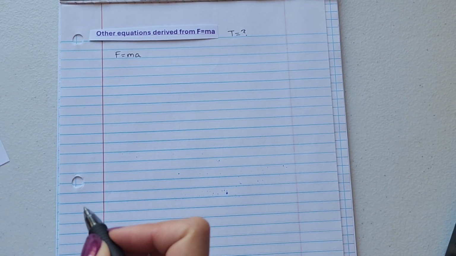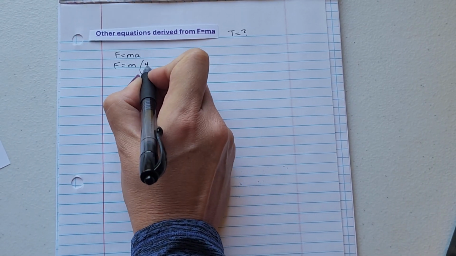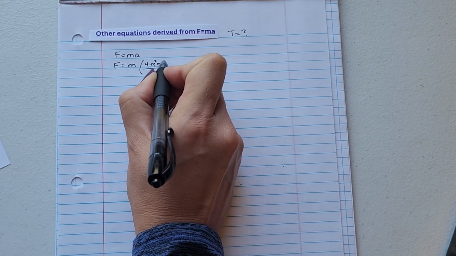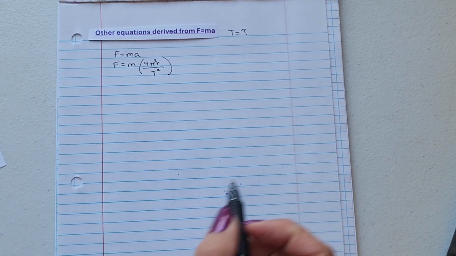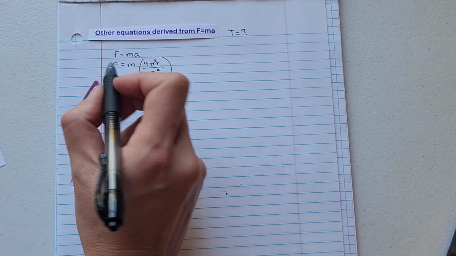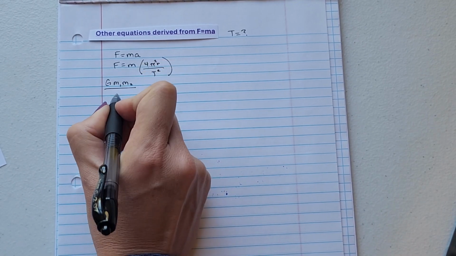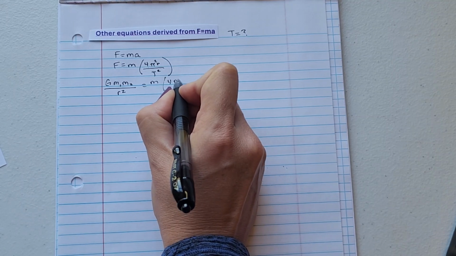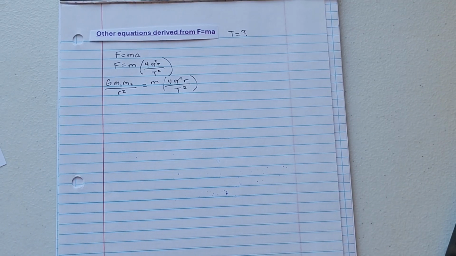So we're going to substitute for a. Centripetal acceleration is 4 pi squared r over t squared. This is where I'm going to get the time period of my satellite. And now I'm going to replace force with Newton's law of universal gravitation. G m1 times m2 divided by the radius between them squared equals m times 4 pi squared r over t squared. Next, we're just going to rearrange this.